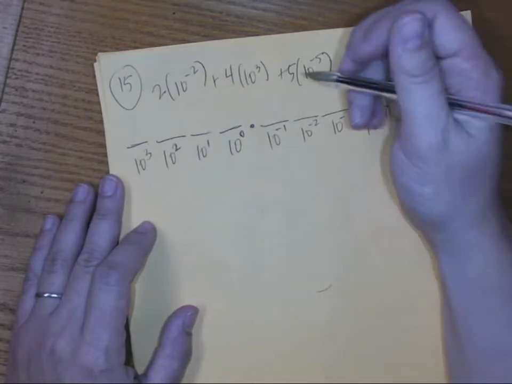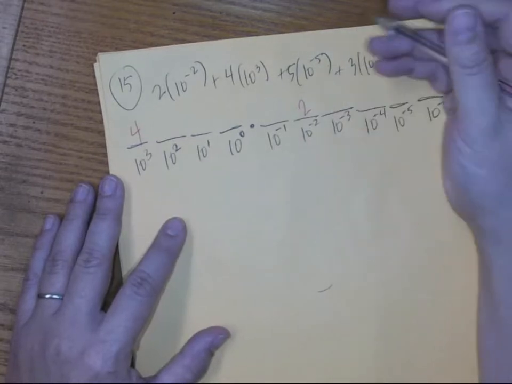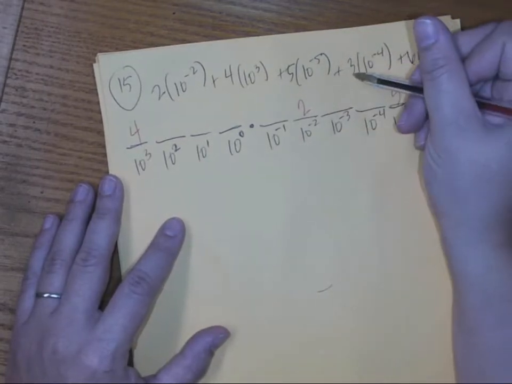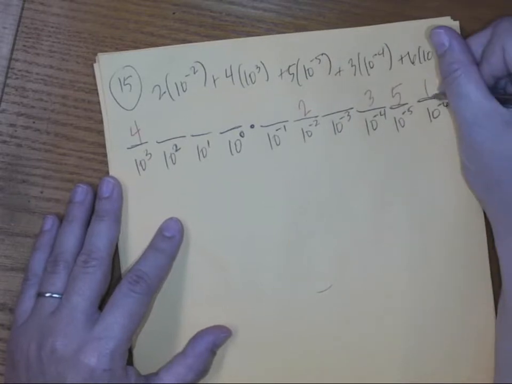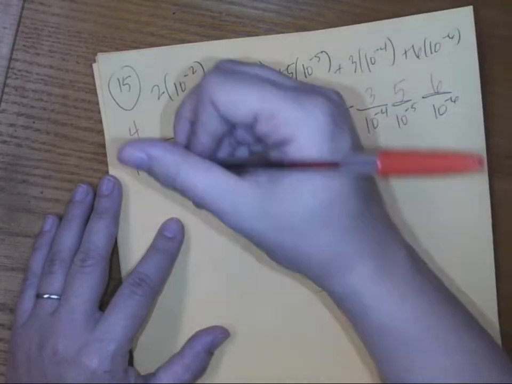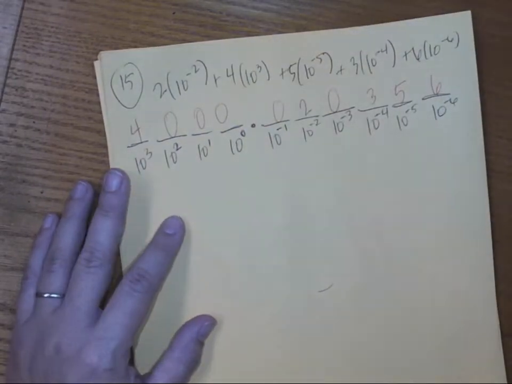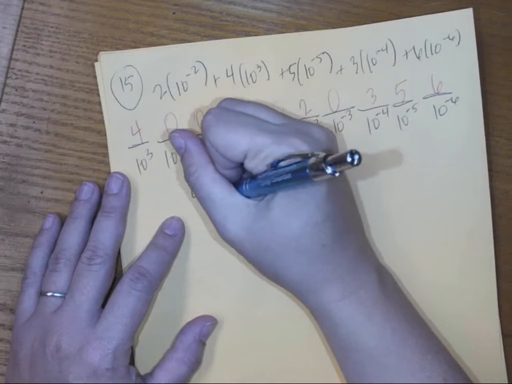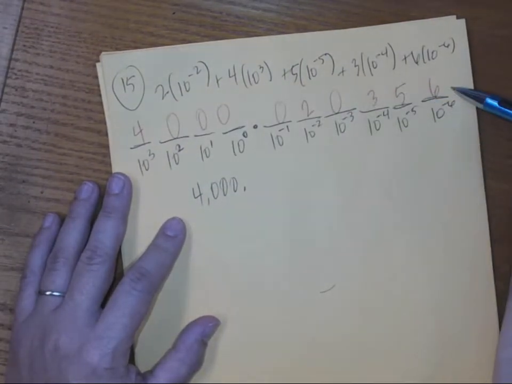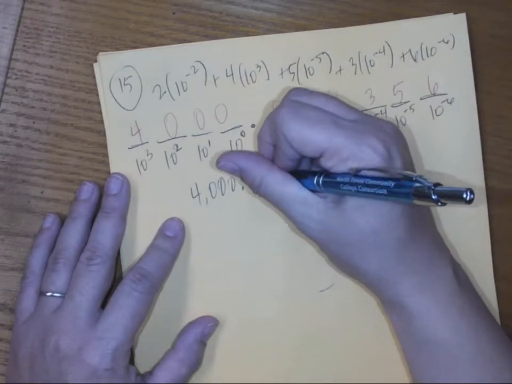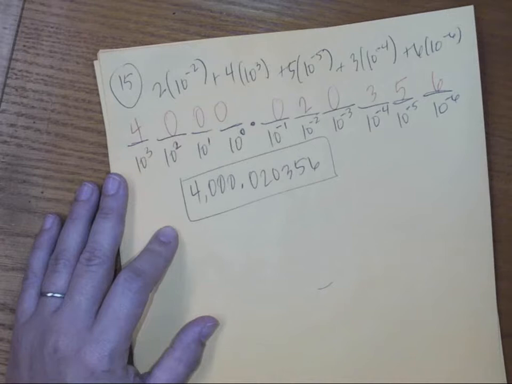So now that I have them all laid out, it's not too difficult to put it in. 2 goes in 10 to the negative 2 spot. 4 goes in 10 to the 3rd spot. 5 goes in 10 to the negative 5th spot. 3 goes in 10 to the negative 4. And 6 goes in 10 to the negative 6. And if there's no numbers for the rest of them, they're all zeros. So your answer is 4,000 and, let's see, 20,356 millionths. 0.20356. And that's your answer.